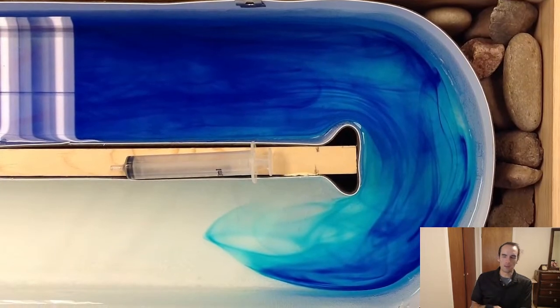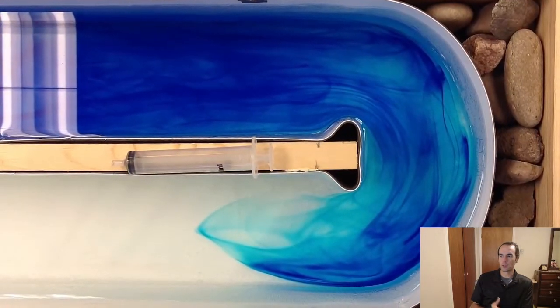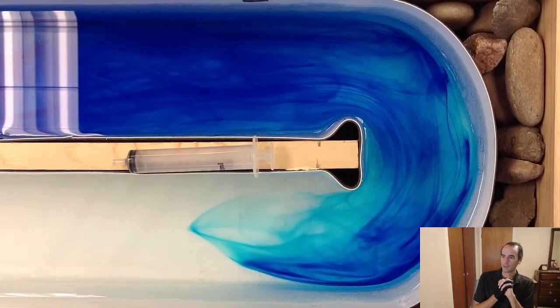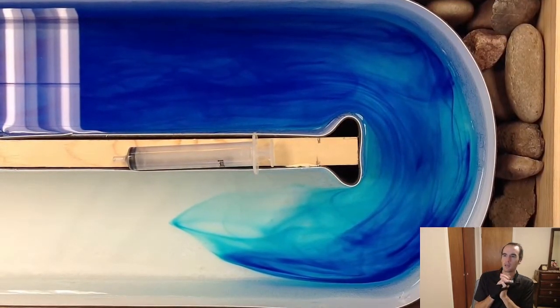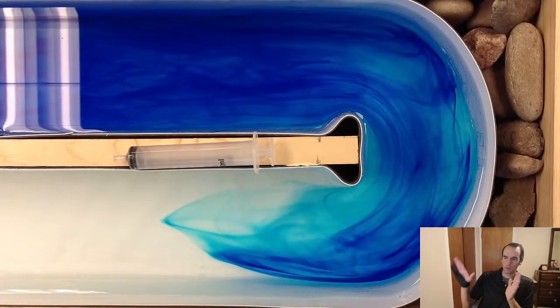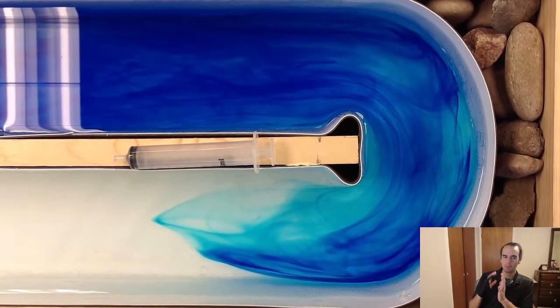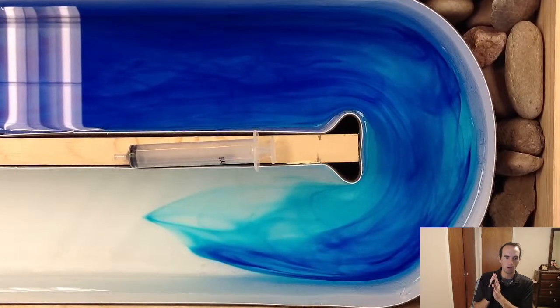So tracer tests like these can give us a lot of good information on reactors in real systems, in reality, about how well they are functioning. But overall, the general shape is a plug of water flowing through here.